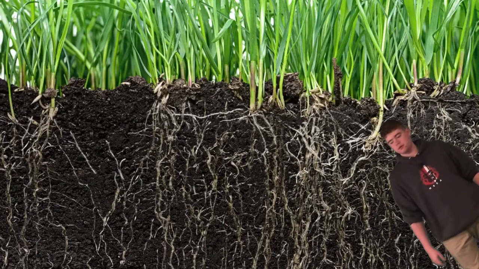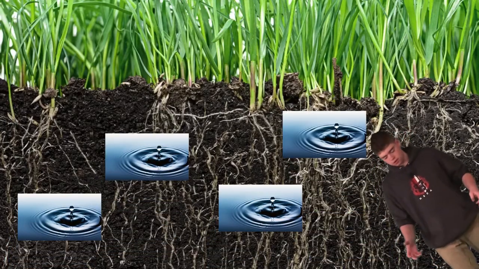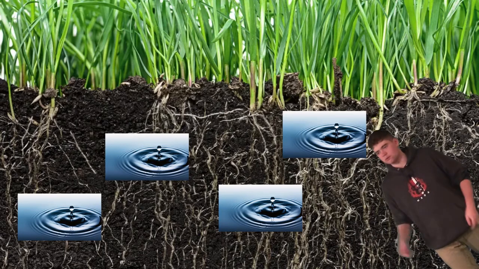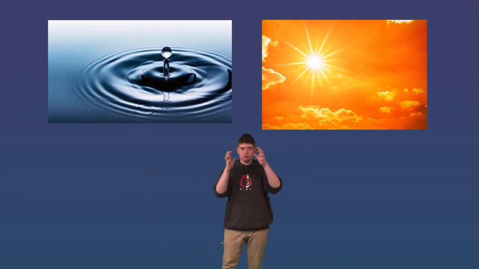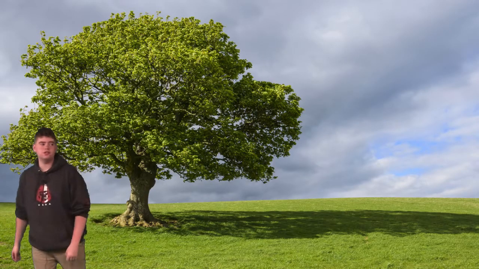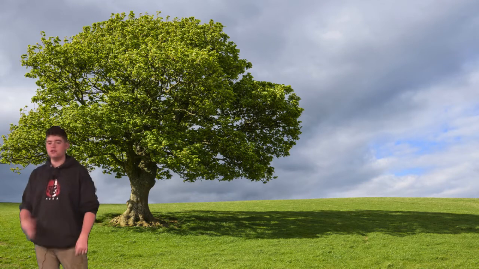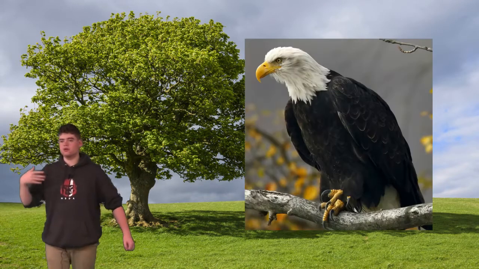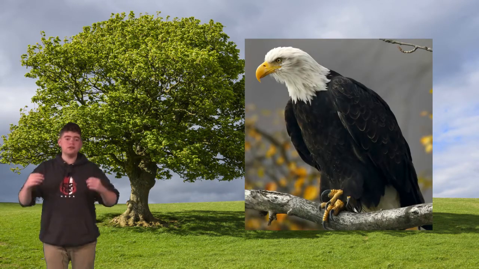And the water is taken in through the roots, which, you know, that's it. So we have our light and we have our water. They react with each other and they make, poof, oxygen. Whoa! The oxygen is then released into the atmosphere, so us humans and other land creatures can not die.